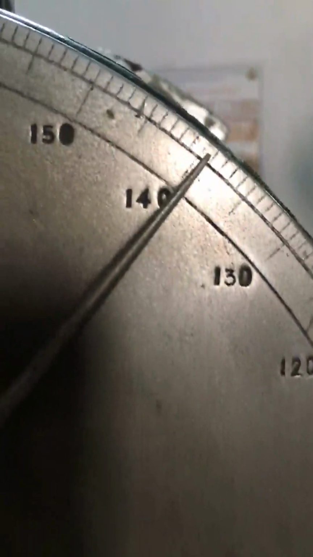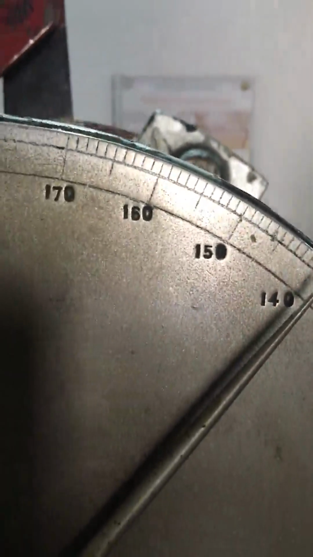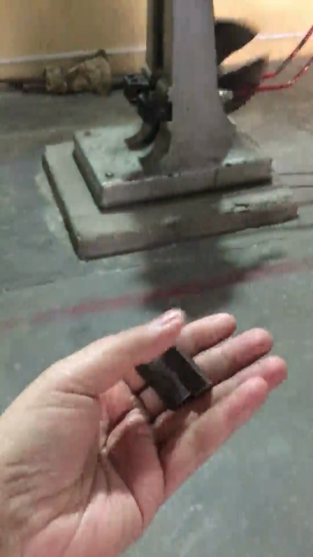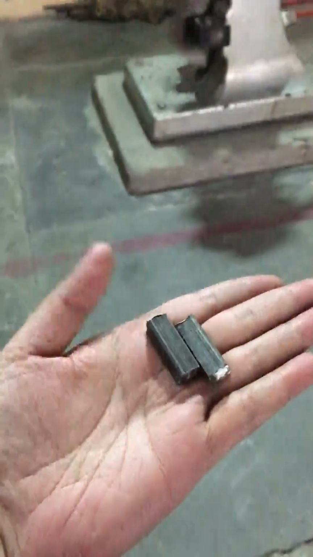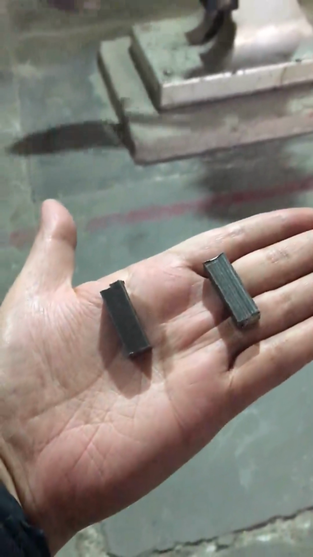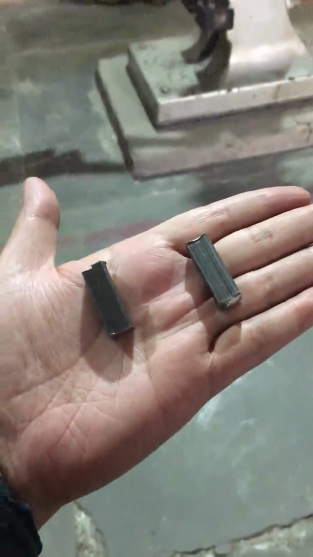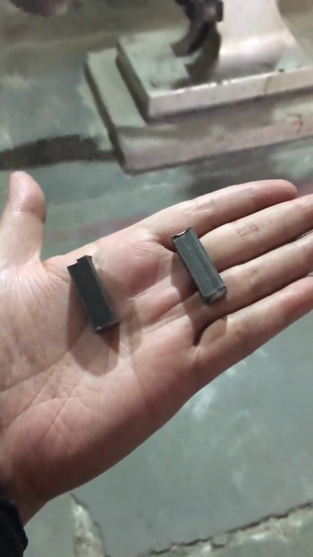It's about 140. Right, so this time the angle value is smaller because some of the energy was absorbed by the specimen. That's why the hammer achieved less height in this case, and the angle is smaller. And here is the failed specimen. As we discussed earlier, the specimen is broken into two pieces. So this completes our performance of the impact test under bending.